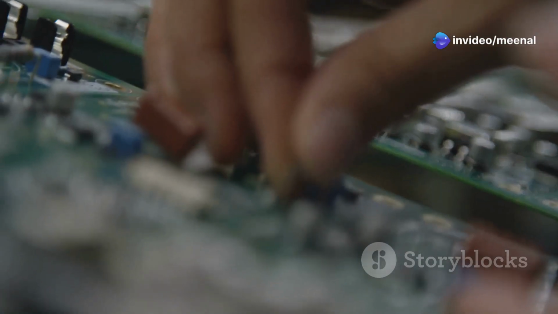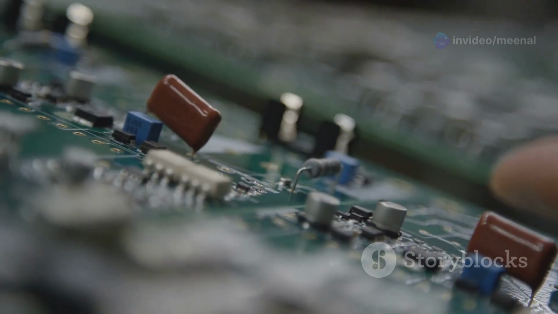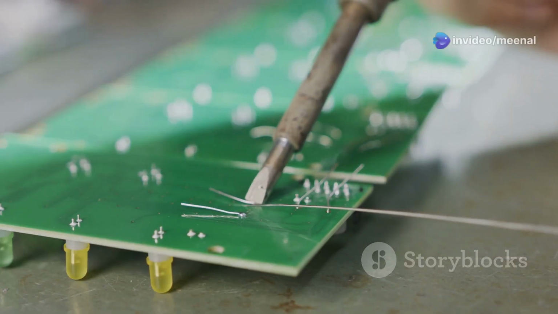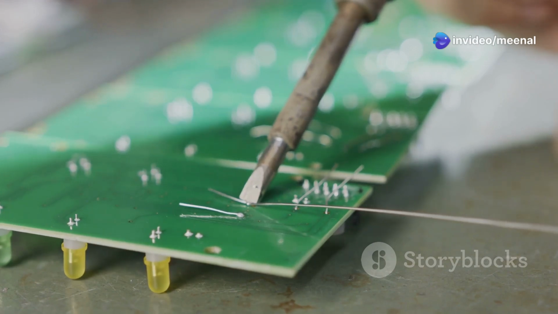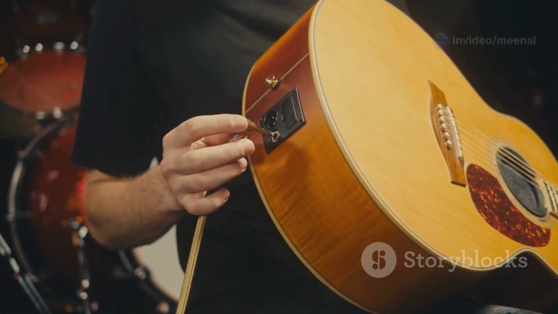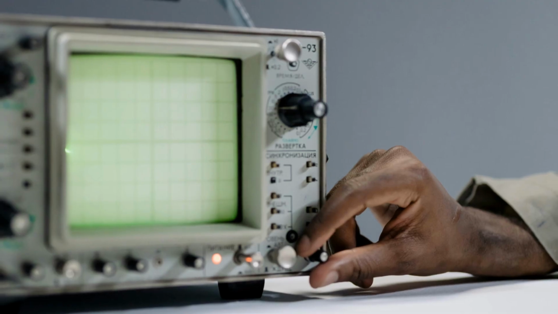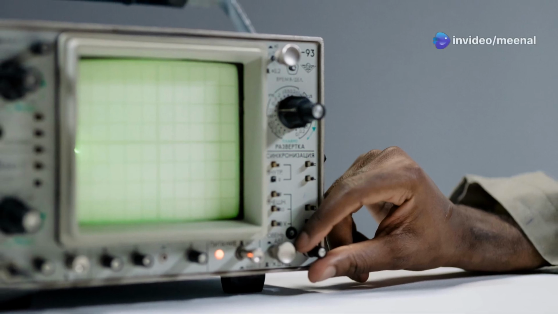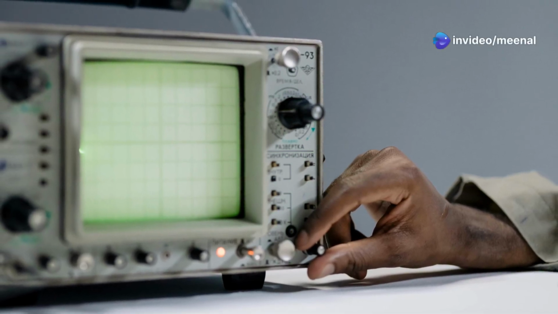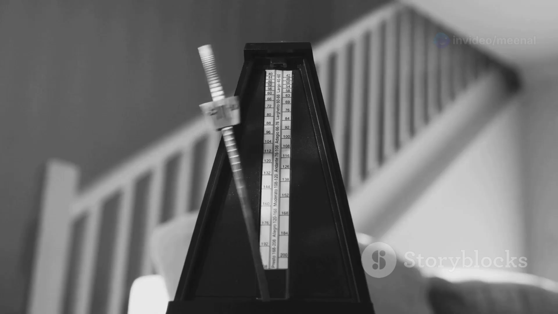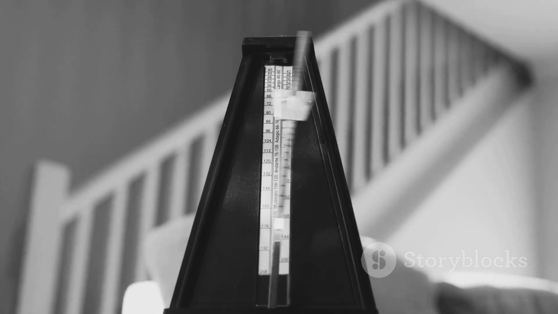Now that we know the players and their instruments, let's see the SPI dance in action. Here's how data is transmitted. 1. Slave selection. The master device first pulls the SS line of the desired slave low, selecting it for communication. It's like tapping a musician on the shoulder, signaling them to get ready. 2. Clock synchronization. The master device then starts sending clock pulses on the SCK line, setting the tempo for the data transfer. The slave device synchronizes itself with this clock signal. It's the rhythmic beat that keeps both devices in sync.